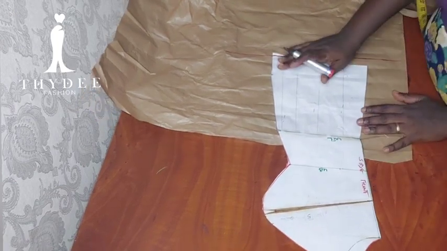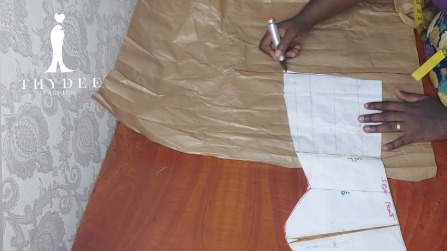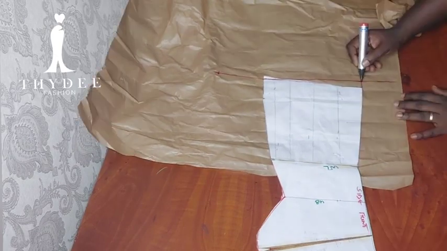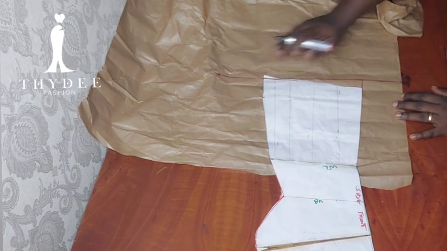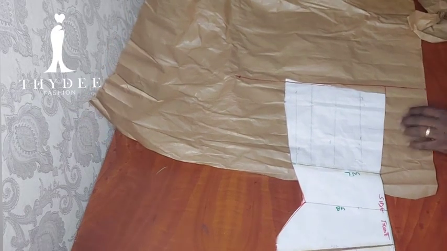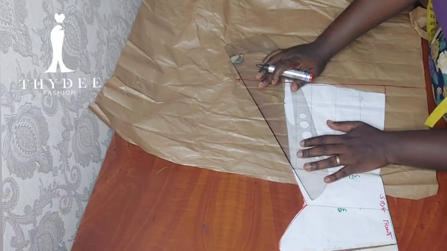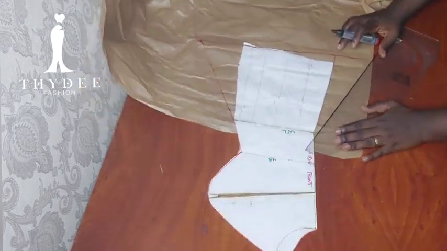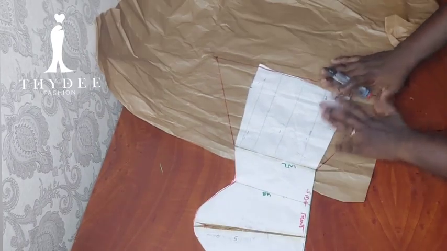My paper will not allow me to do 6 inches, but I will just pick a point randomly from here to here. Let's assume it's 6 inches. From here is about 6 inches as well. Whatever you measure here, you're going to measure the same thing here. And the next thing to do is to connect to the waistline. It is as simple as this.